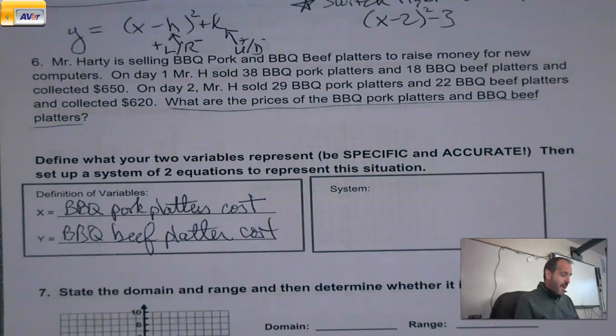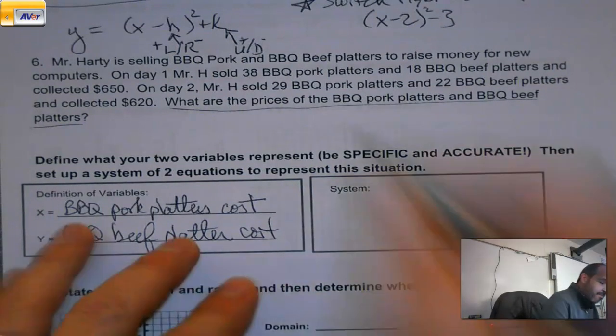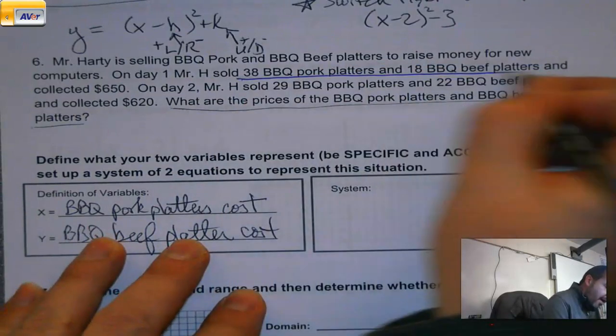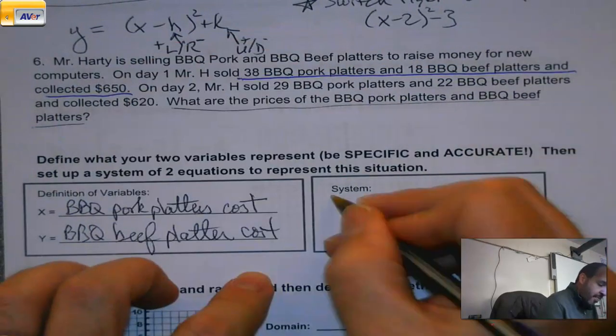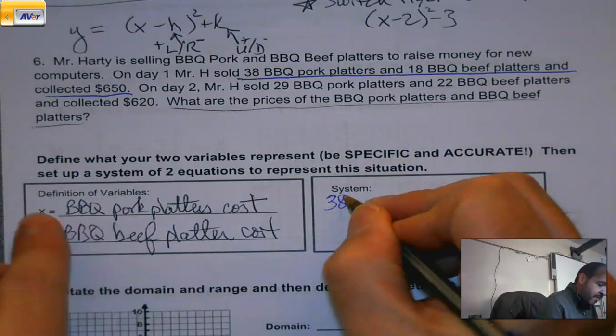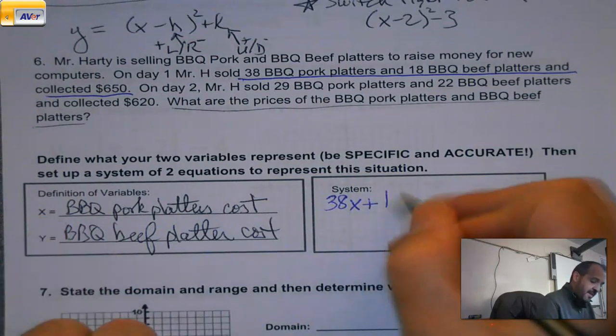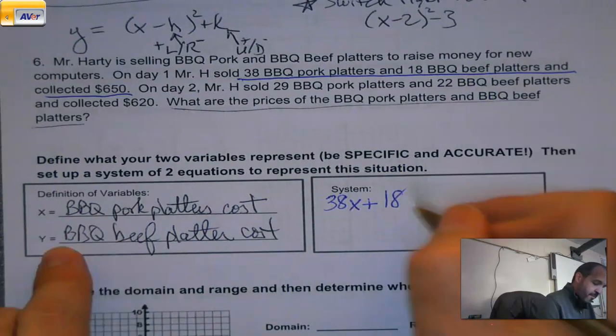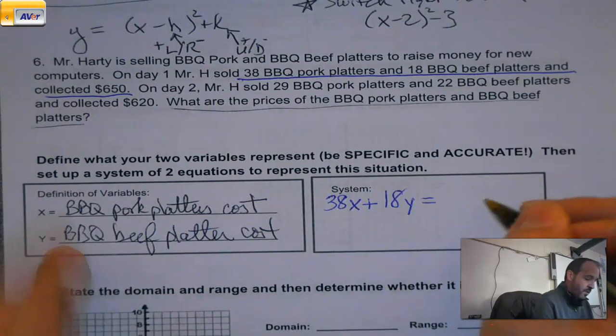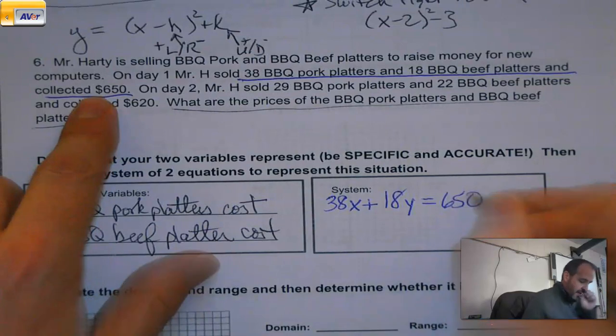So then when I go to make my equations, when we did this before, we said, where's the first sentence that has numbers? And just start underlining. 38 pork plus 18 beef equals how much I have.